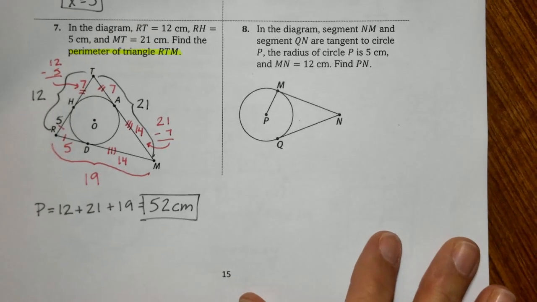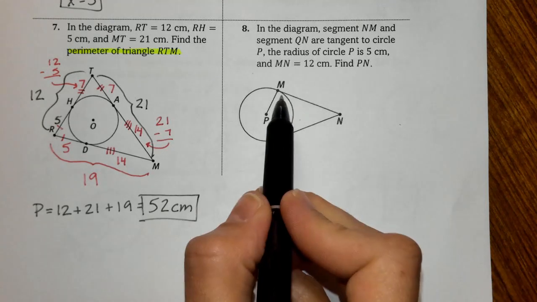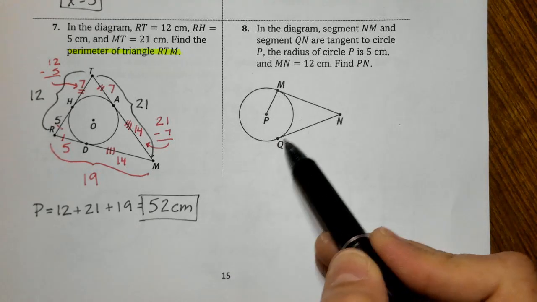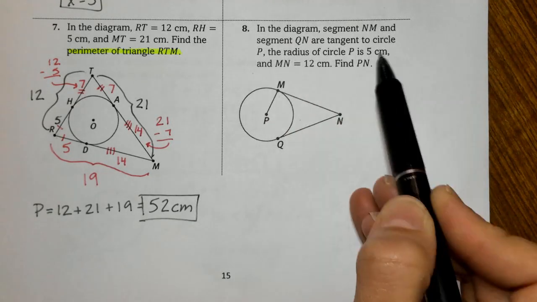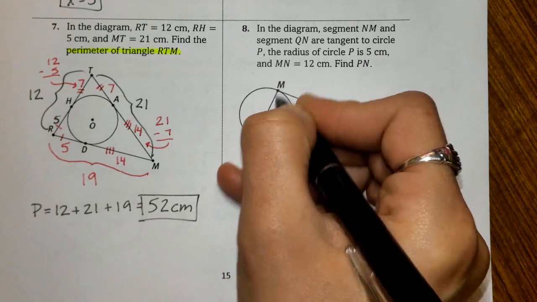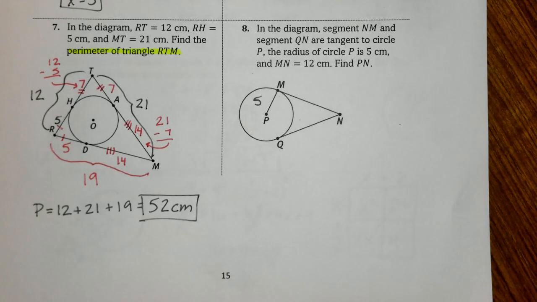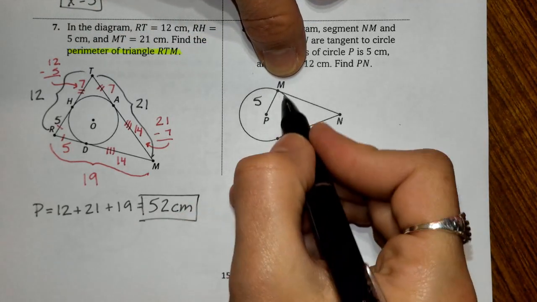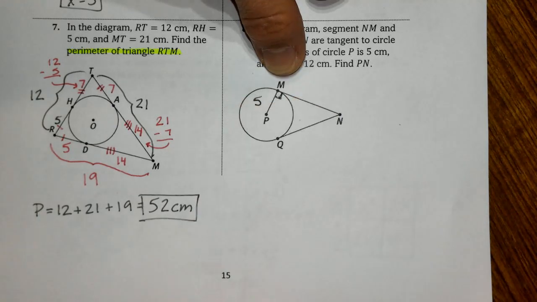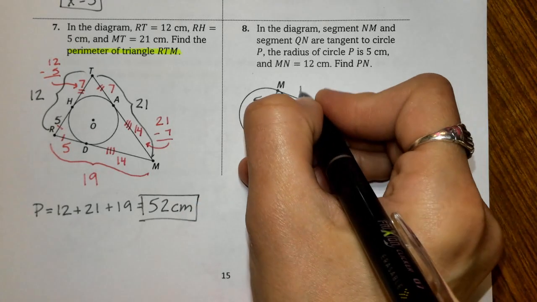All right, number 8. Another thing we're going to be working with these tangents. In the diagram, segment NM and segment QN are tangents, okay? And they're tangent to the circle. The radius of circle P is 5 centimeters. So right here, segment PM, the length is 5. As we learned, the line is tangent if it is perpendicular. Well, we just were told that MN is tangent, and so its connection to the radius will be a 90-degree angle. We're going to need this, okay? And then the last bit of information they give us is the length of MN is going to be 12.